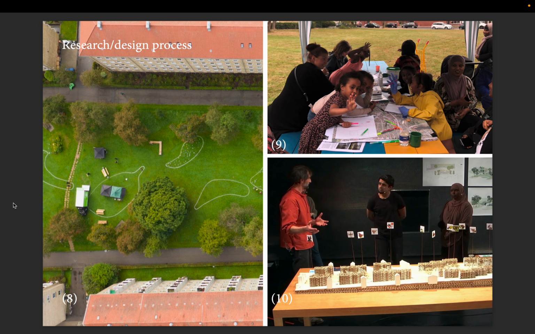But the research and design process that they described on their website is a little bit vague. It's like scratching the surface of what was done. A lot, I guess, is left unsaid, but they do also have this video which gives more insight into the process.